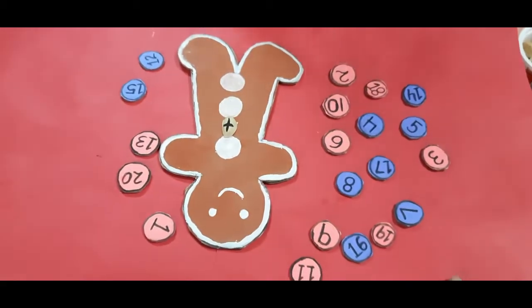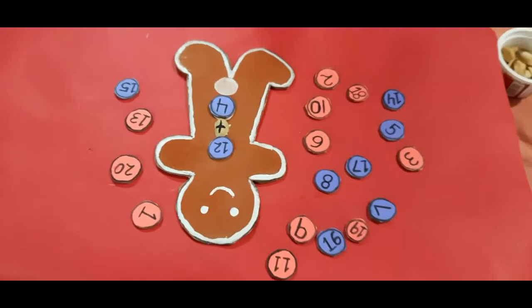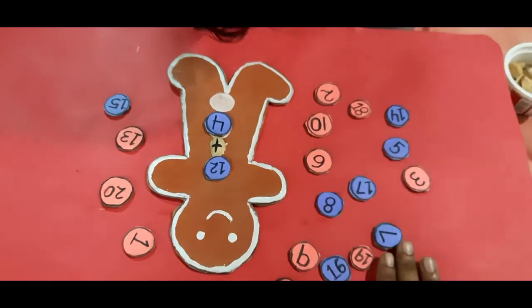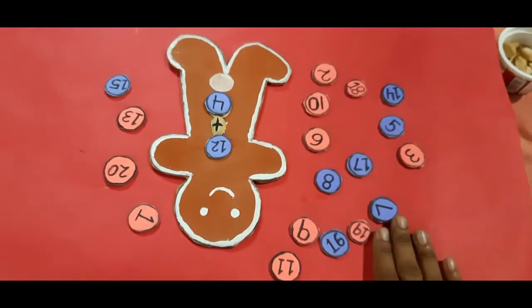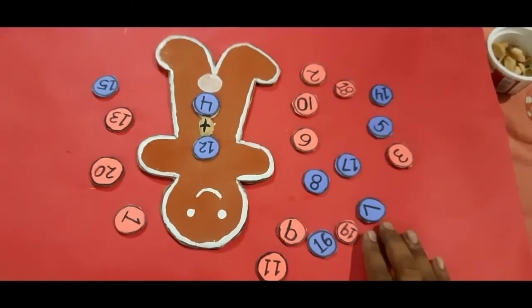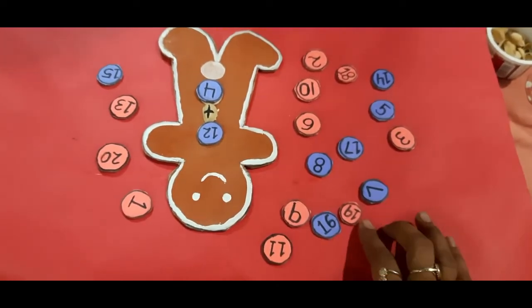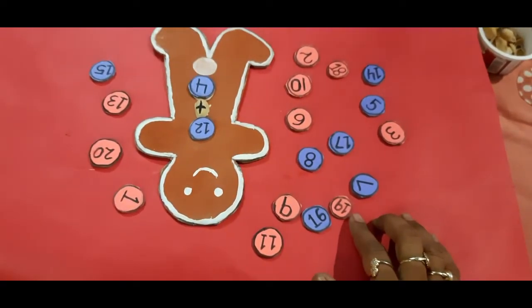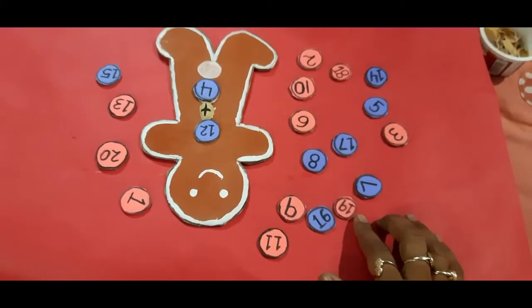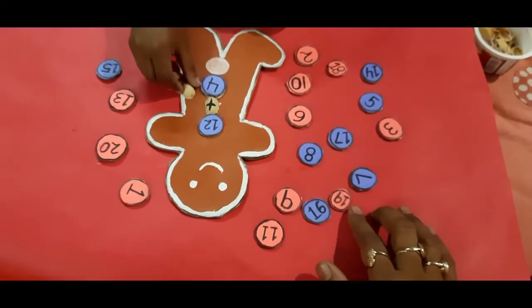Now you can put the shells. So which one will you put the shell on, the up number or the down number? It's the down number. Yeah, put the shells. So I have told her that. Four. Yes. So how many shells will you put? Four. Very good.